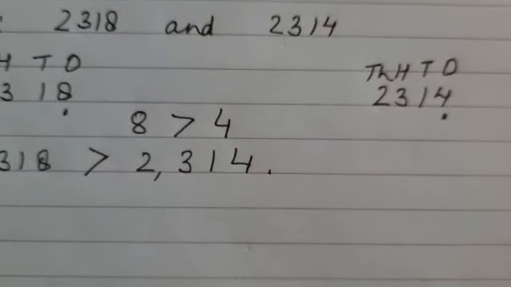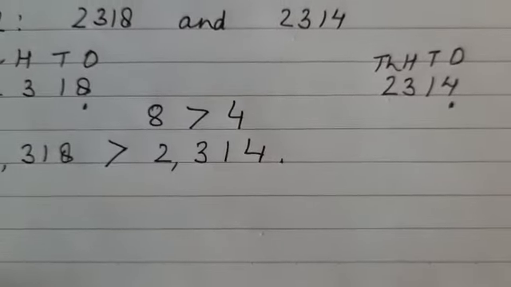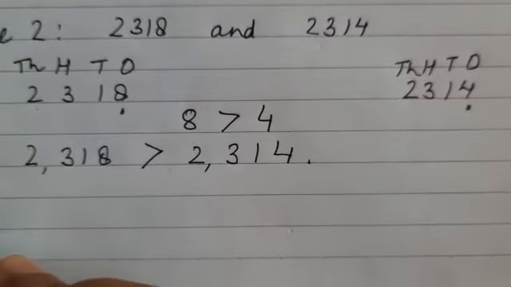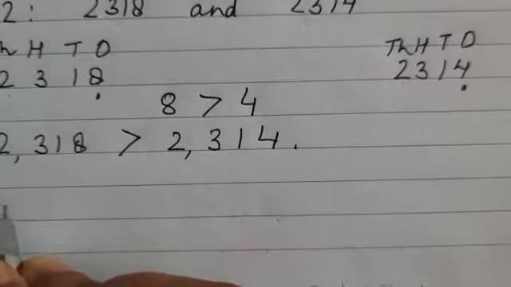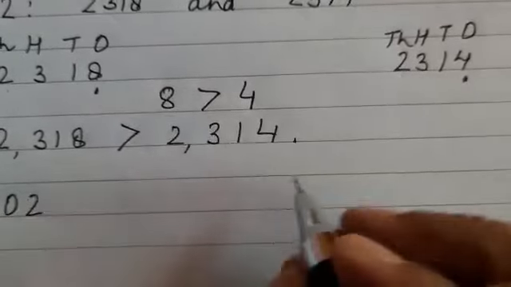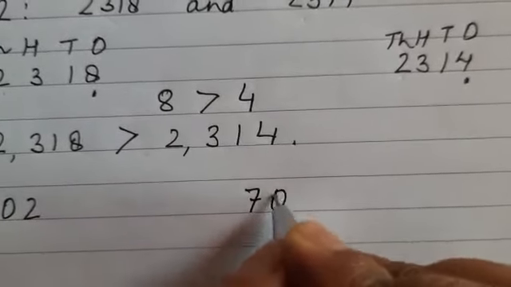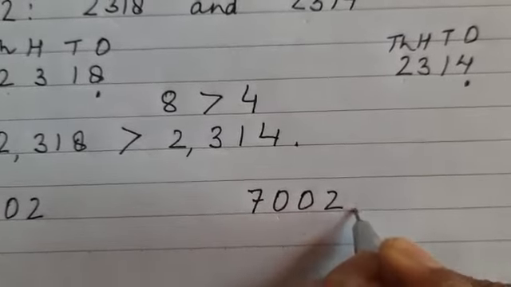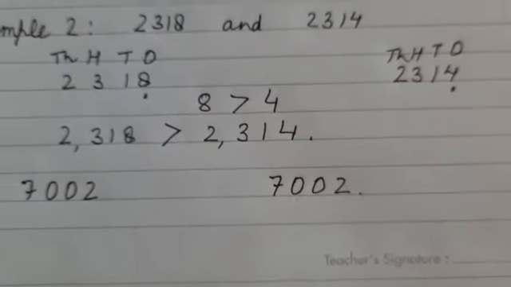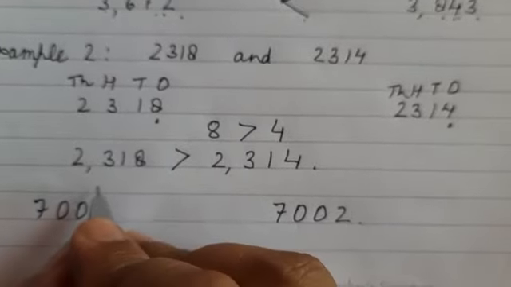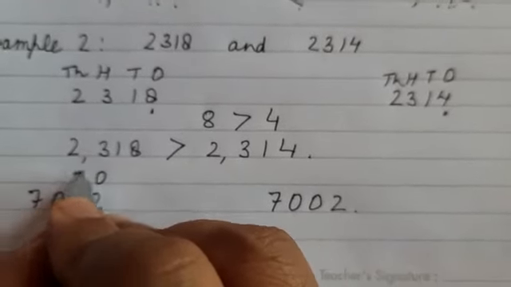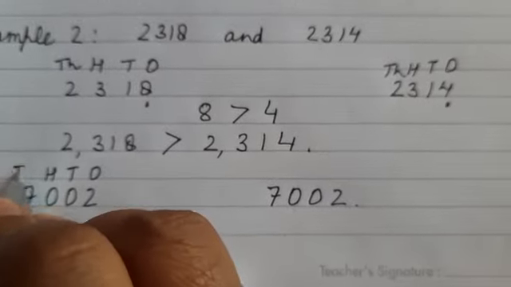Now, Abhishek, you stand and let me know which number is greater and which is smaller over here. Okay. So, Abhishek, you have done ones, tens, hundreds, thousands.